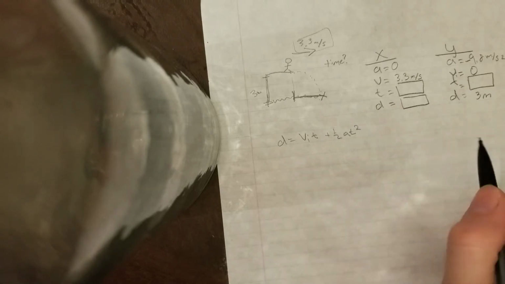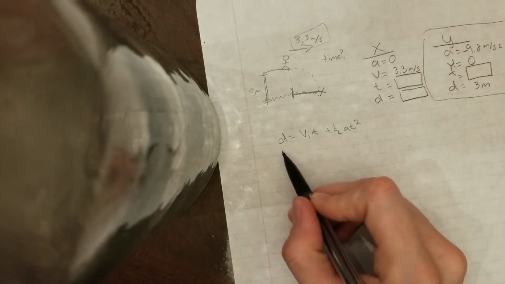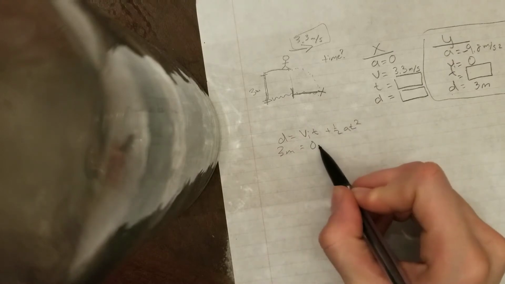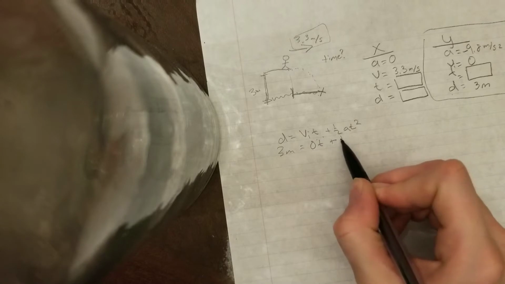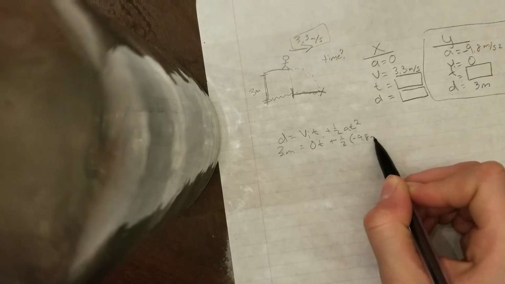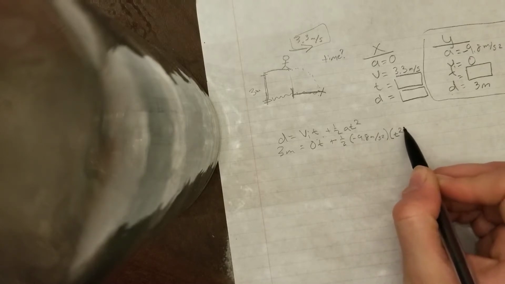All right, so your distance for the y, remember we're just looking at the y side right now, is going to be 3 meters equals velocity initial, we said is 0, times time, we don't know, plus 1/2 acceleration, which should be that negative 9.8 meters a second squared, times time squared, which we don't know, so leave that there.